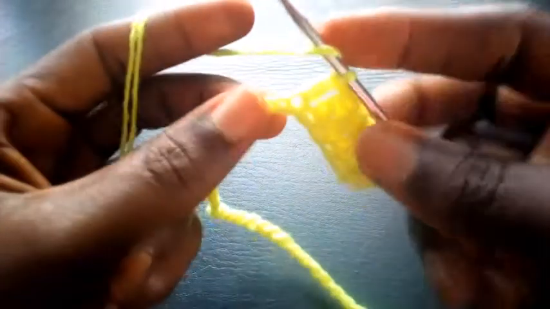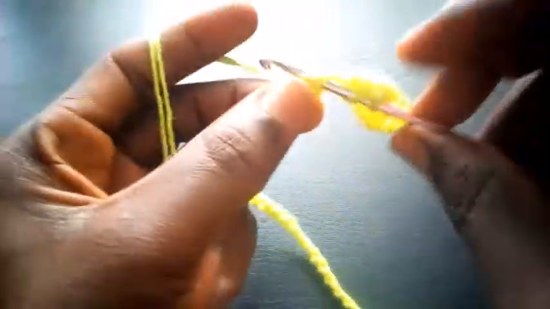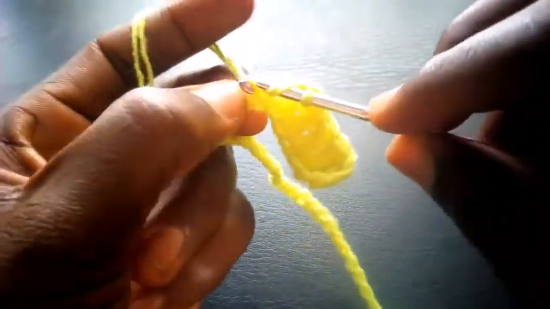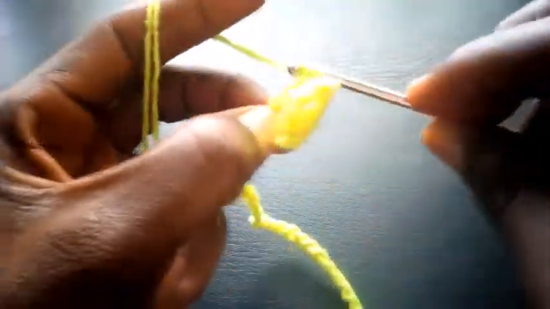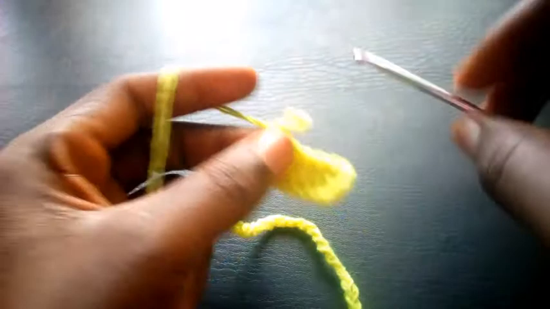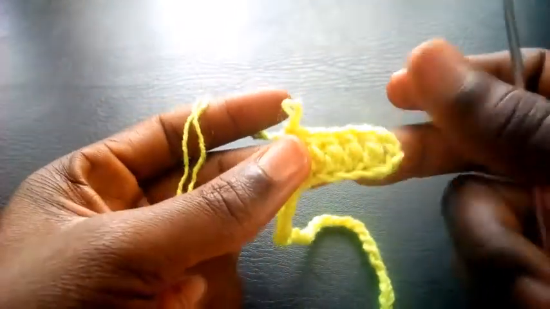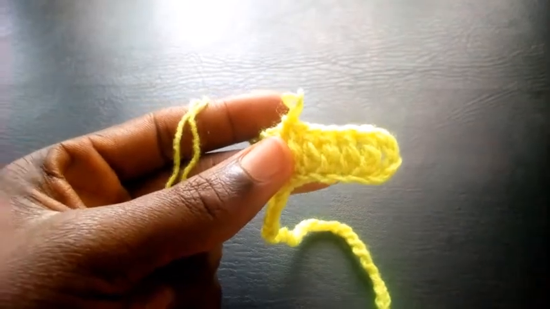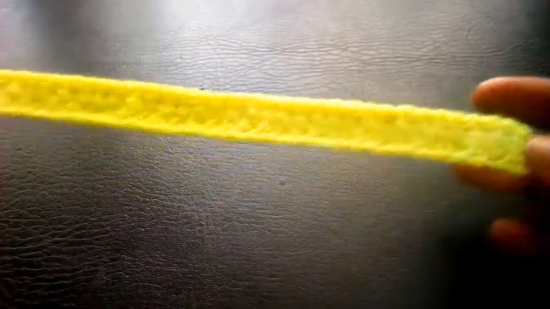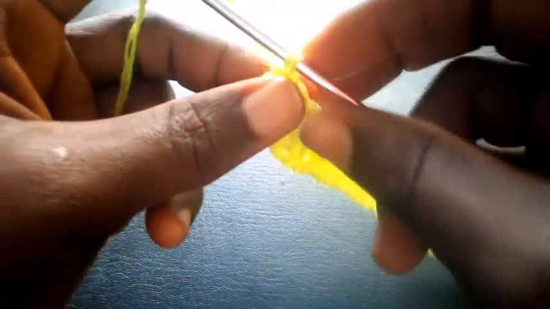Triple crochet. So it's going to be triple crochet across this row. So this is how I'm going to proceed till I round it up on this row. So as you can see, I've completed the round. Can you see? So right now I'm going to proceed.